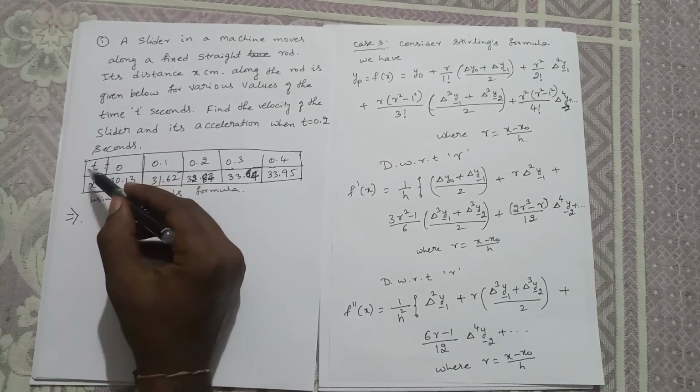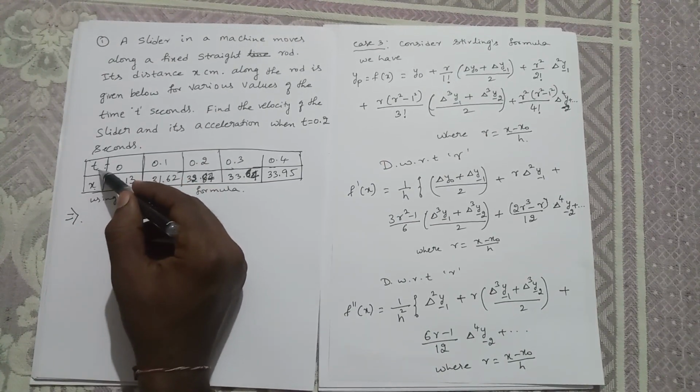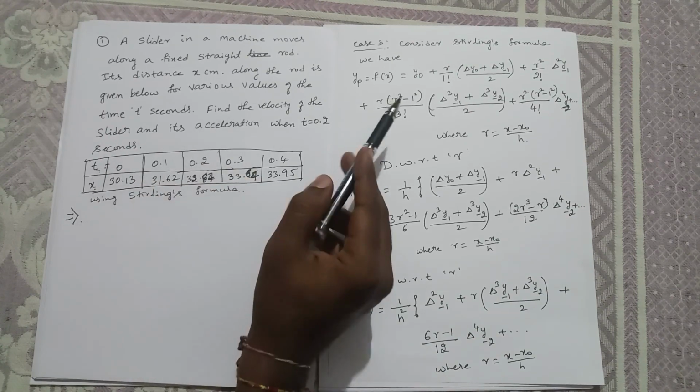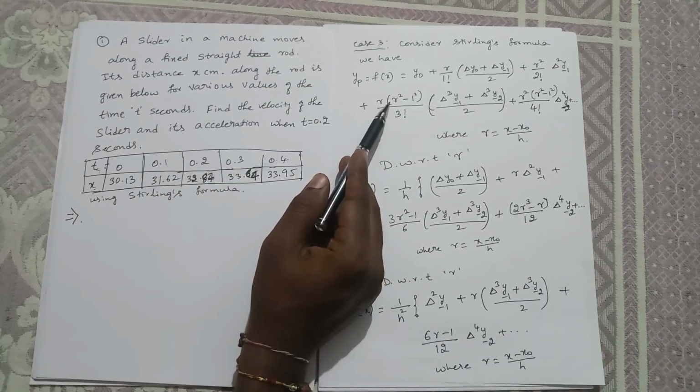So if you take t and x, the formula changes.